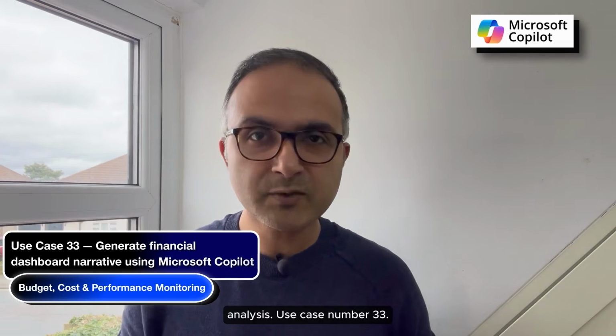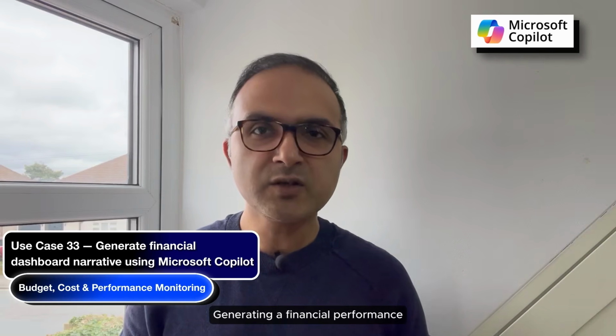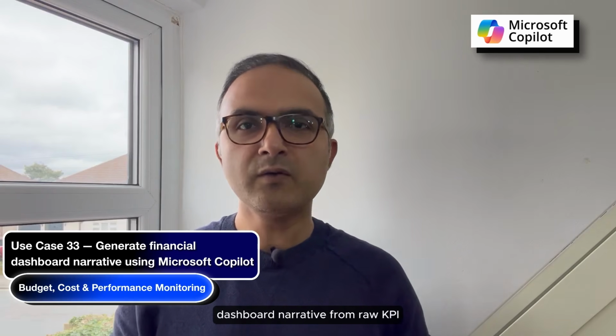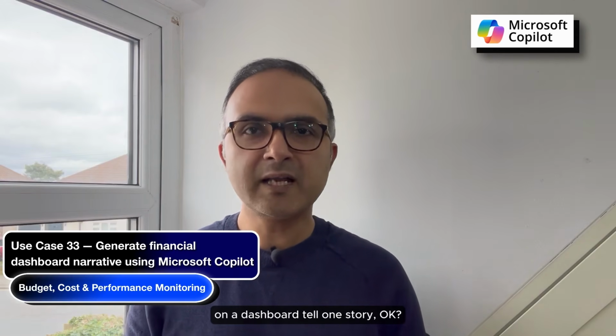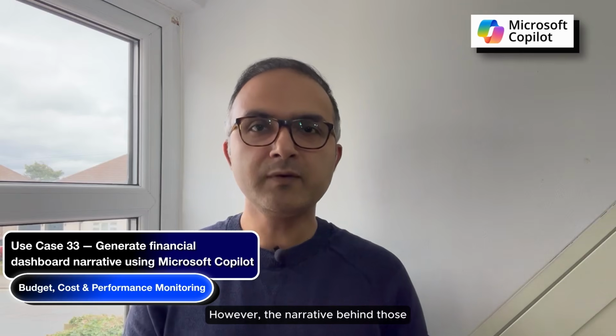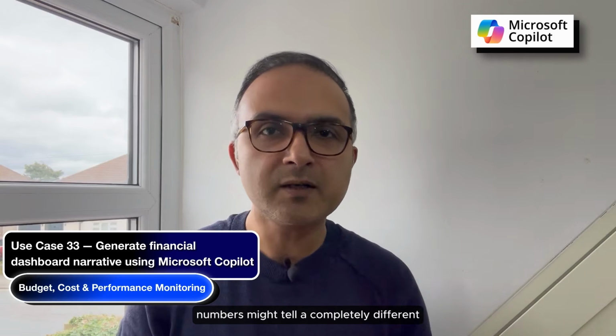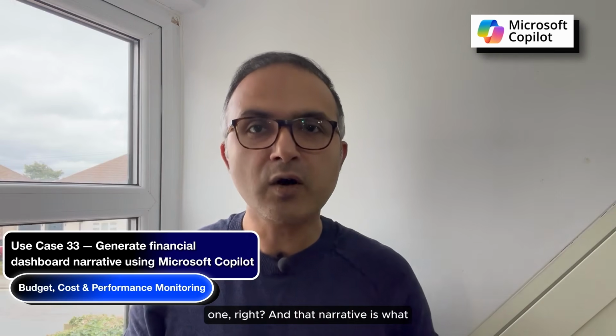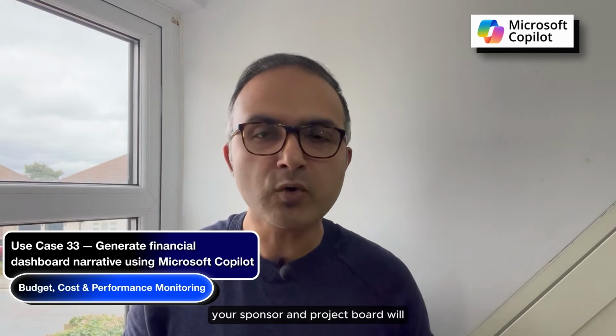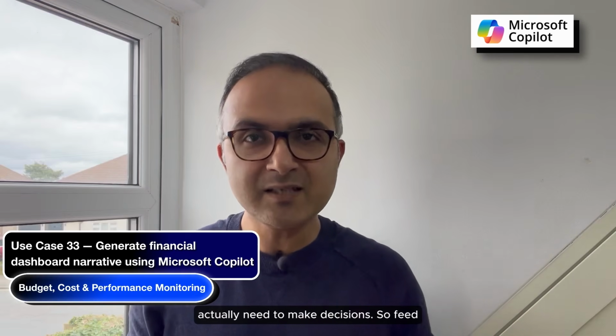Use case number 33, generating a financial performance dashboard narrative from raw KPI data using Microsoft Copilot. So numbers on a dashboard tell one story, okay? However, the narrative behind those numbers might tell a completely different one, right? And that narrative is what your sponsor and project board will actually need to make decisions.